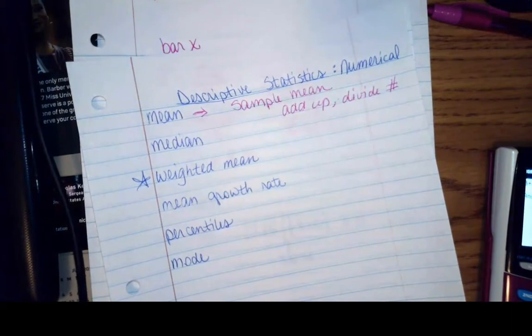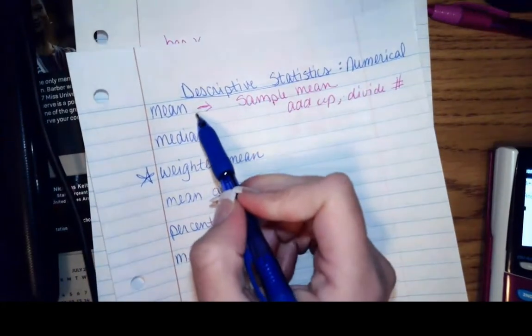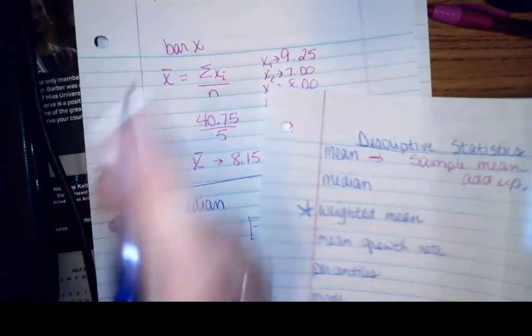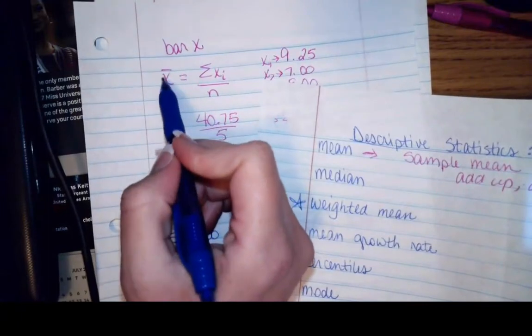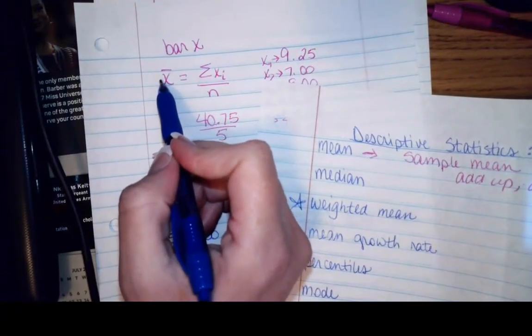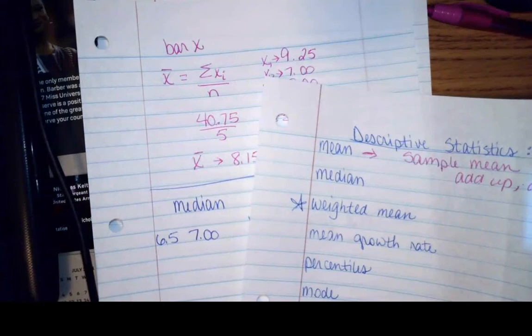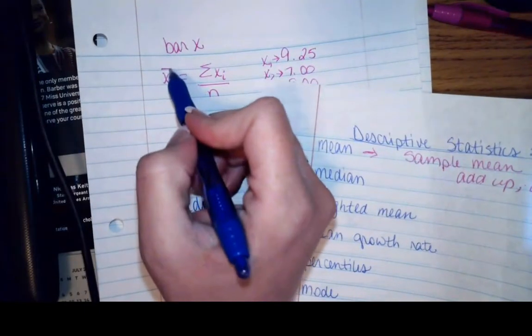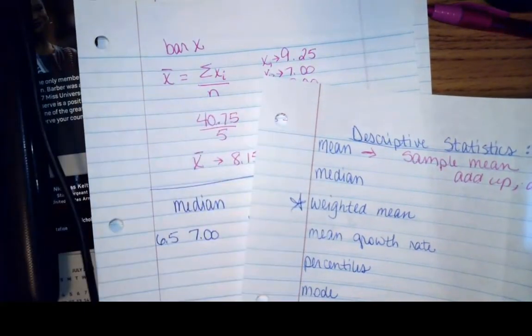Actually, I need to introduce to you the sample mean. So I'm backtracking for a second. We use bar X to represent a sample. So from this day to the end of this course, if you see bar X, you're talking about a sample, not the entire population.